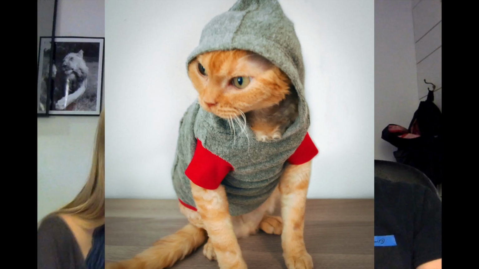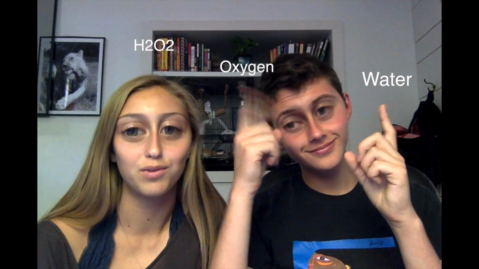Our hypothesis for the first experiment was that the potato catalyst will cause the conversion from H2O2 to water and oxygen, which will result in the leaf chads floating faster.